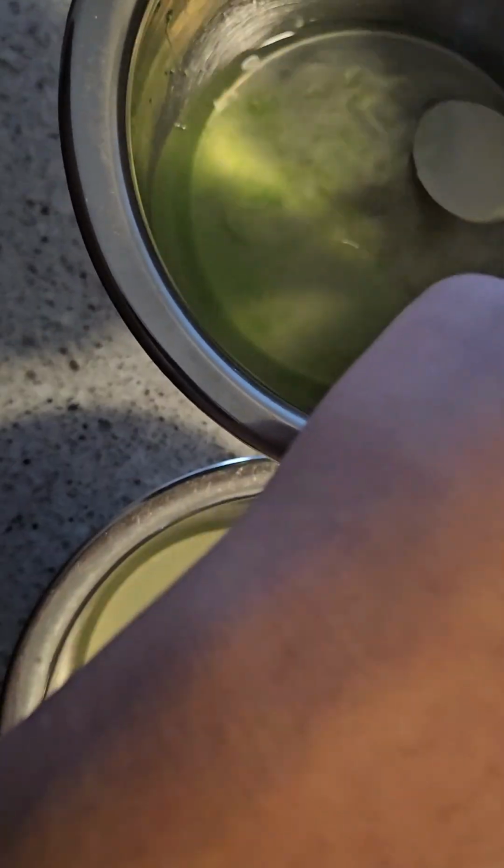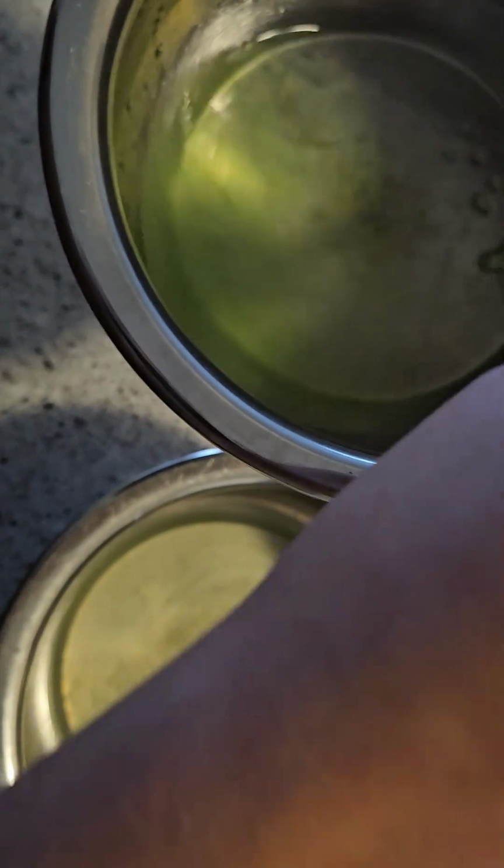Also, I forgot to mention one thing. You could put some essential oil in it for fragrance, but I just wanted to create a basic hand sanitizer. That's optional, which is why I just used the aloe vera gel and the alcohol.